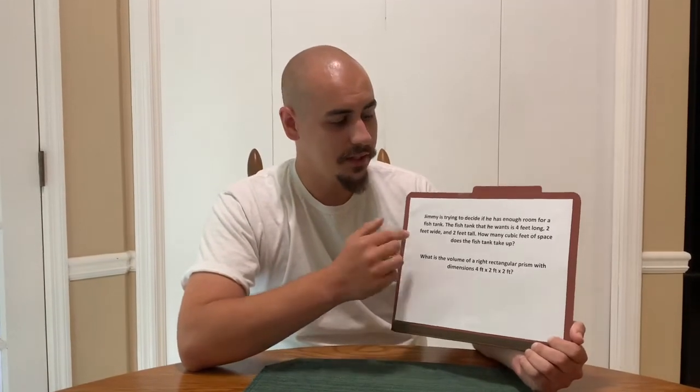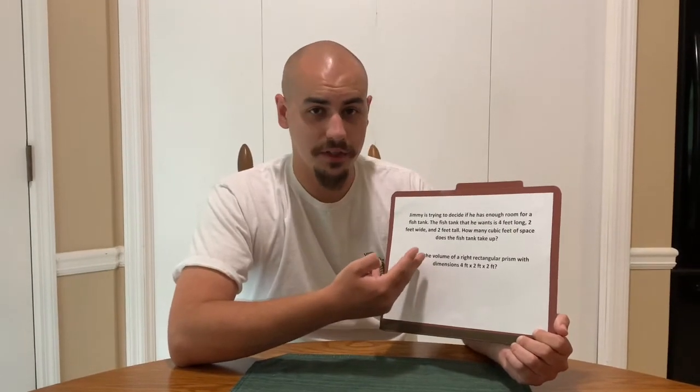So again, we were talking about three-dimensional figures. That's why we have cubic feet. That's important. If we were talking about 2 dimensions, it's squared. So using squared with a 2 rather than cubed with a 3. Volume is always going to be cubic units. In this case, cubic feet.